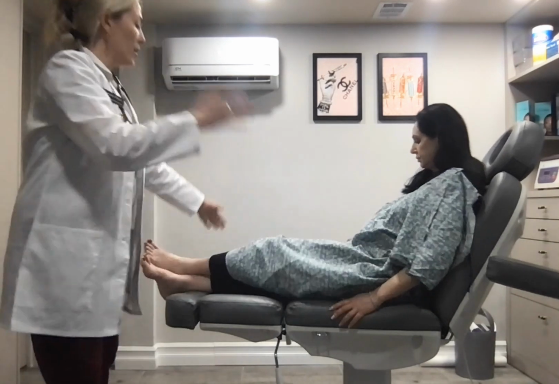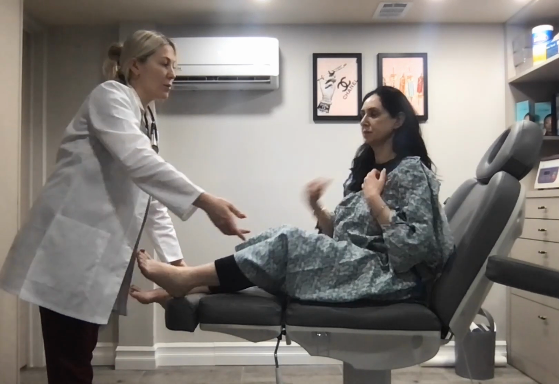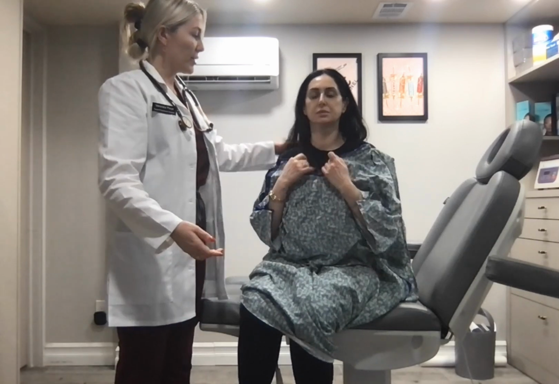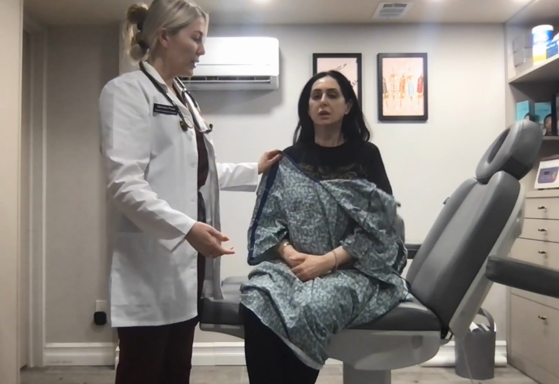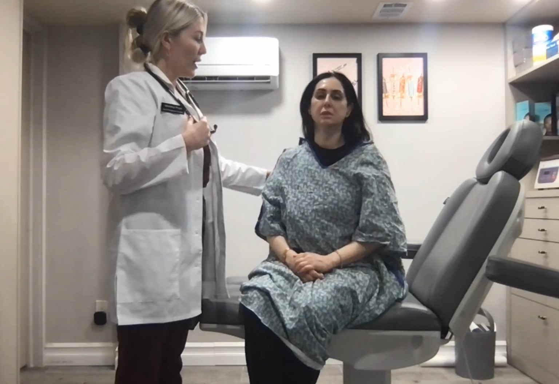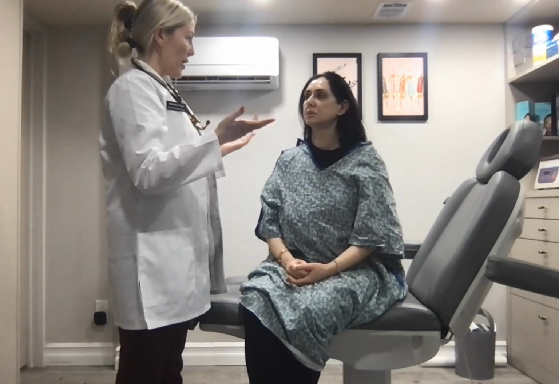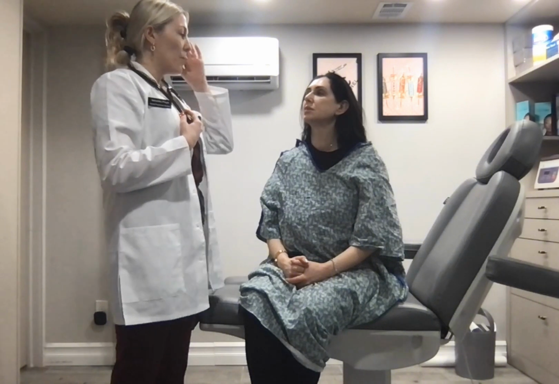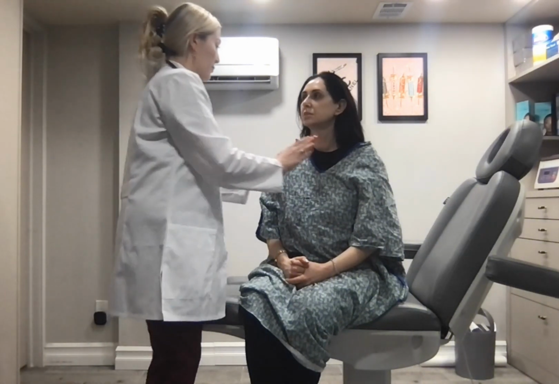So looking at her chest, where it's also symmetric from the front, I see symmetric breathing. Her chest expands normally and exhales normally. Do you feel any difficulty expanding your lungs? No. So first I'm going to palpate her tactile fremitus, but only the regions that I'm able to.